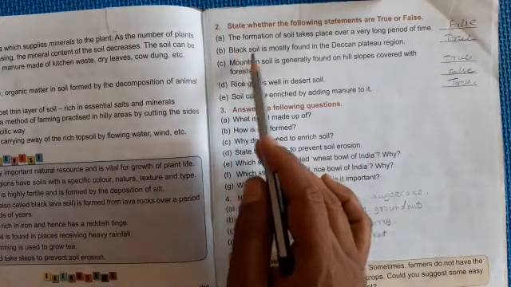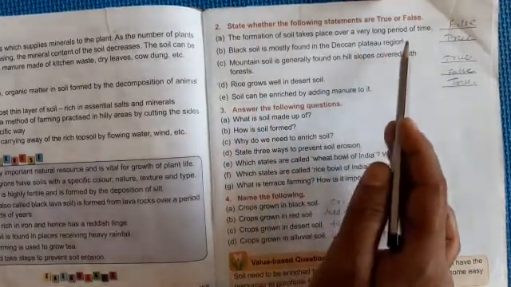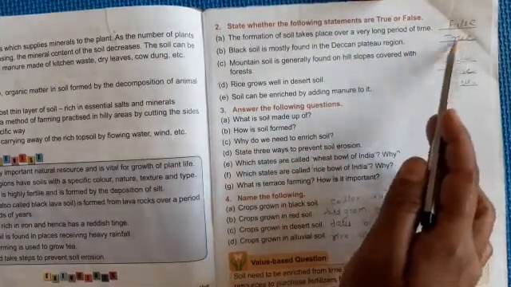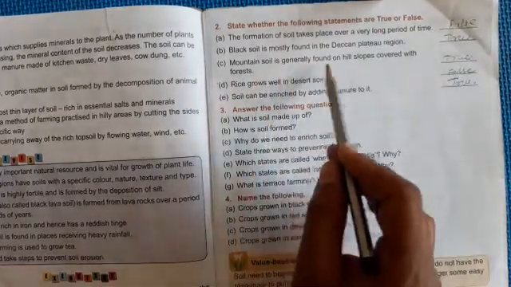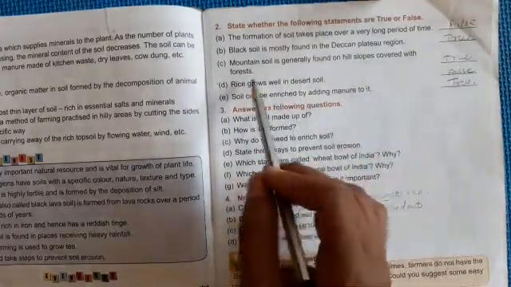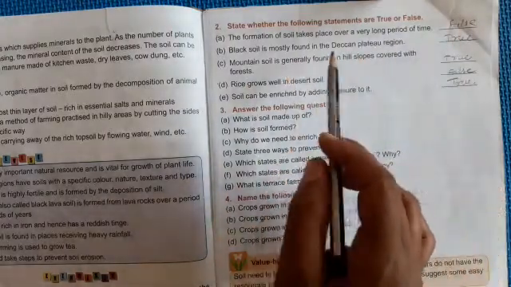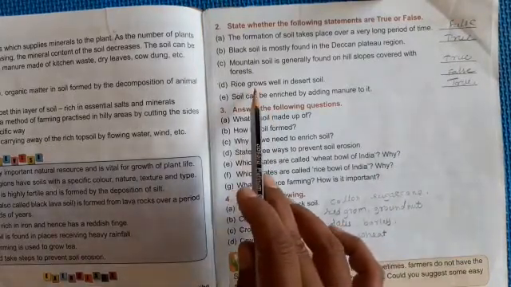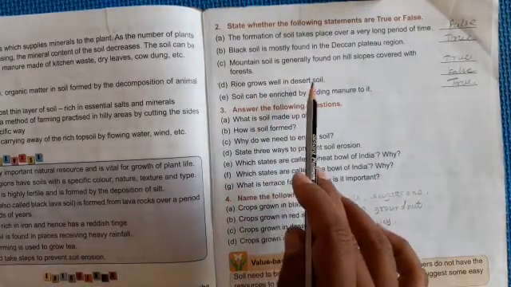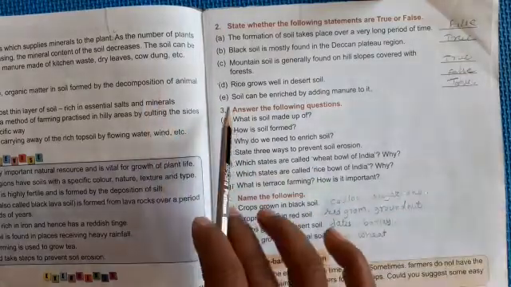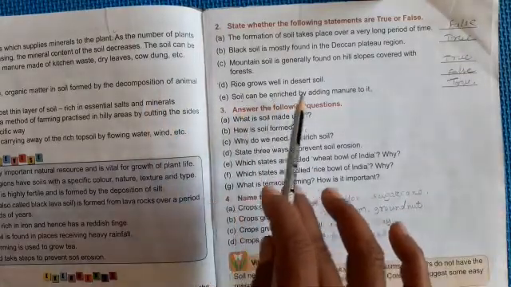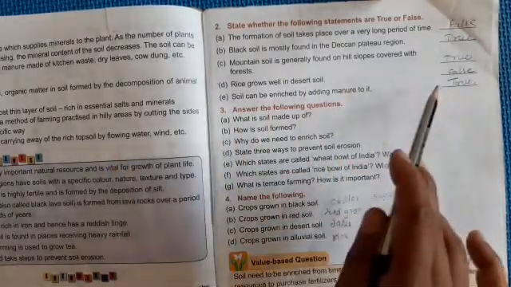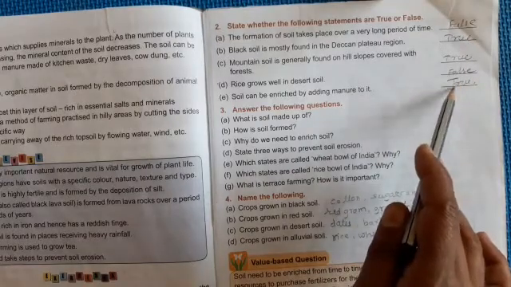B. Black soil is mostly found in the Deccan Plateau regions. Yes, it is true. C. Mountain soil is generally found on hill slopes covered with forest. True. D. Rice grows well in desert soil. It is false. E. Soil can be enriched by adding manure to it. Yes, it is true. The true or false section is over.